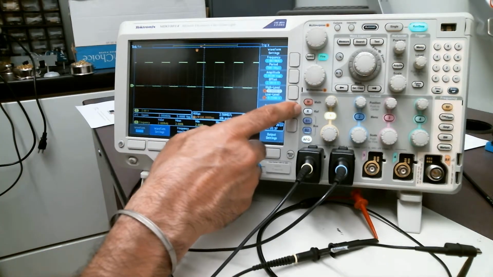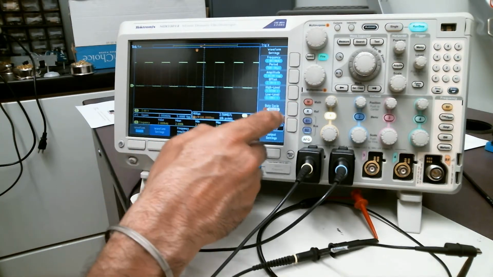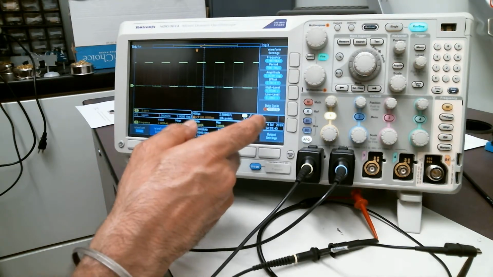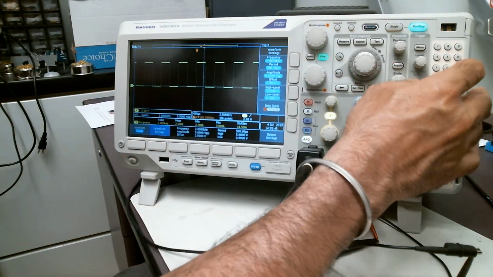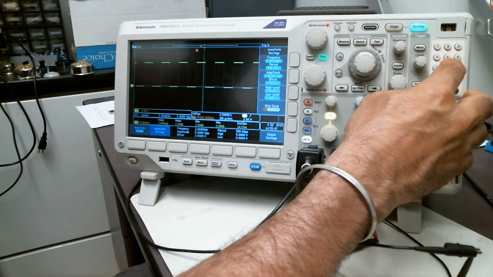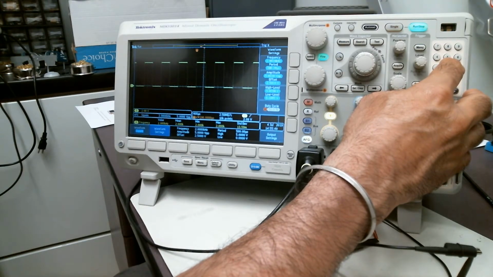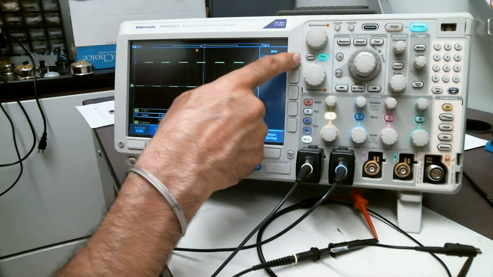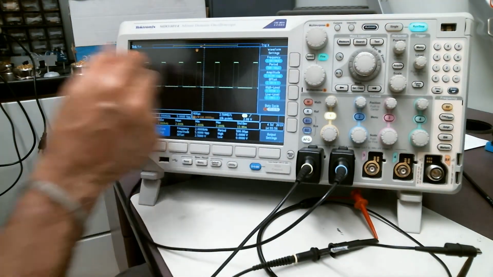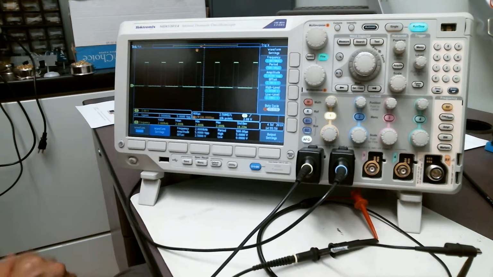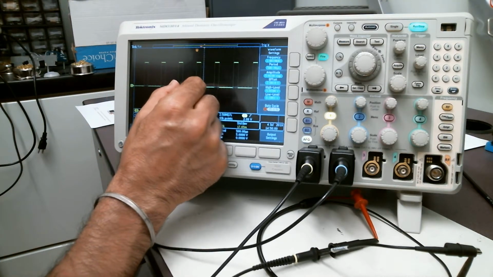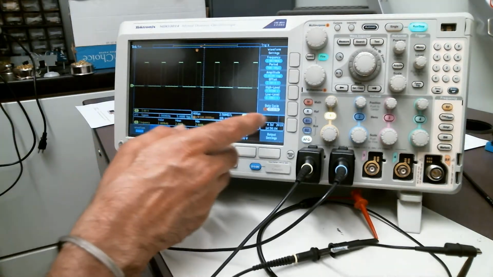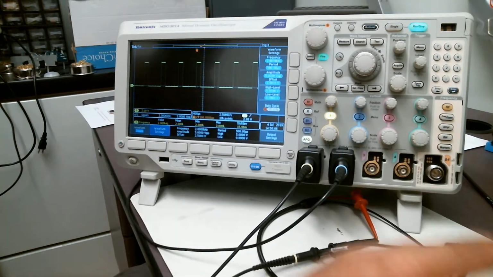The last option here is duty cycle. Often we use 50%, but if we were to use PWM or some pulses, we can change this. Let's say we want 25%. So we enter 25, and percent is the only option available. And you can see our signal is high only for 25%, and the remaining 75% the signal is low. So this is how you would use the AFG function.